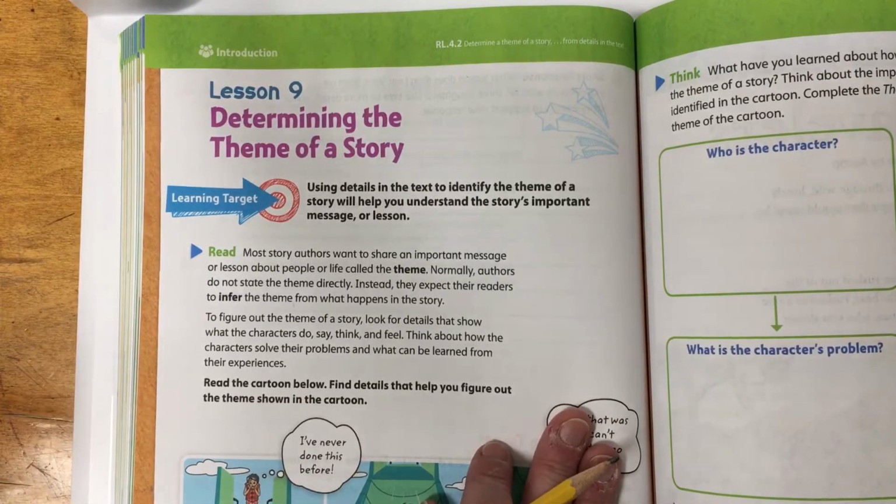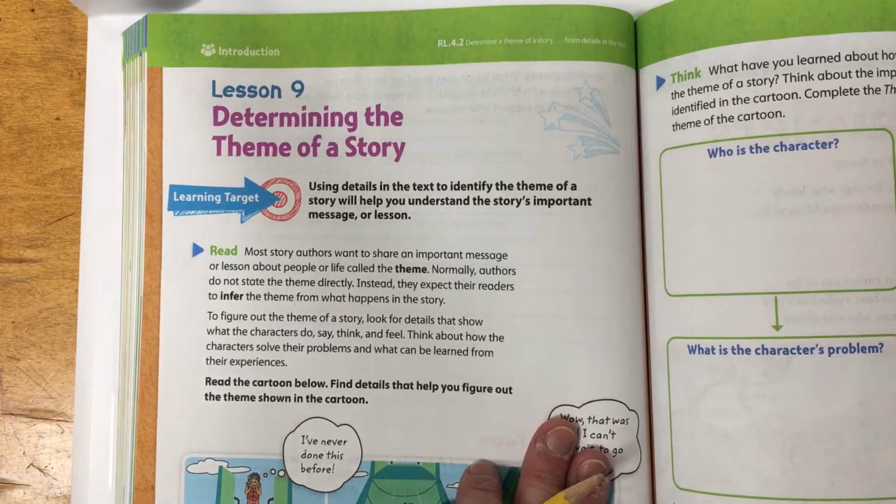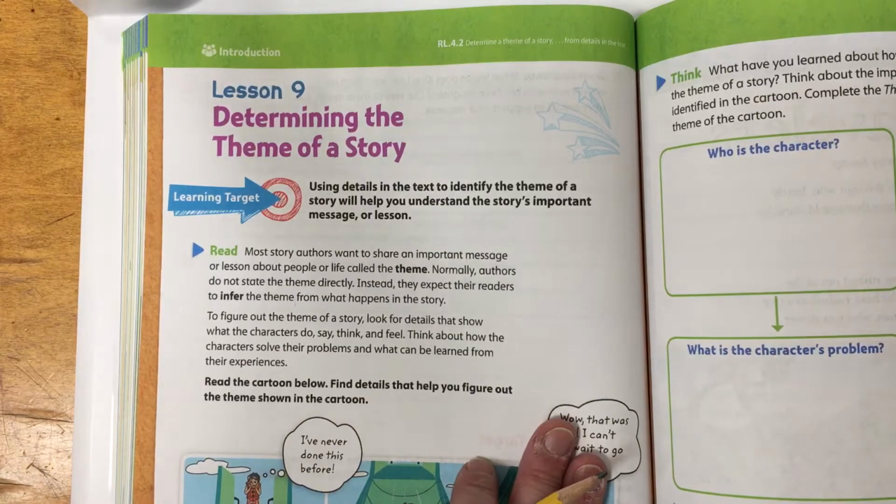And remember, themes are the big picture, things that you can apply to your life, at home, at work, at school. Some common themes are stand up for your beliefs, there's no place like home, hard work usually pays off. They all express a message or valuable lesson about life.